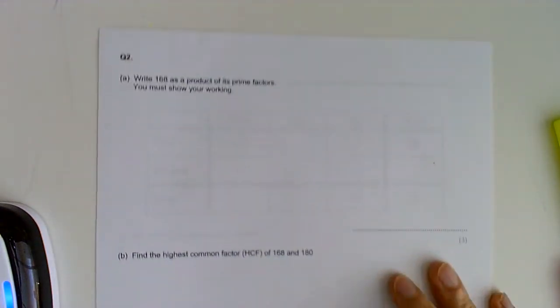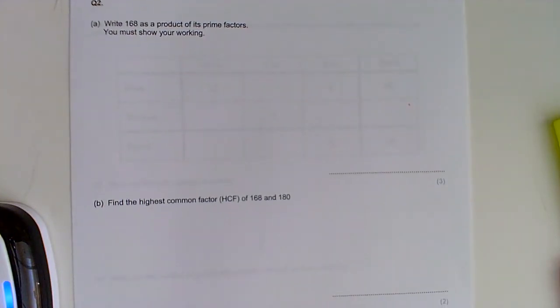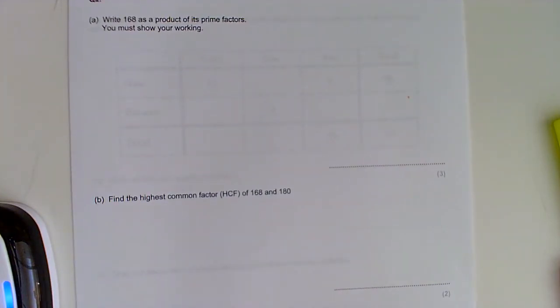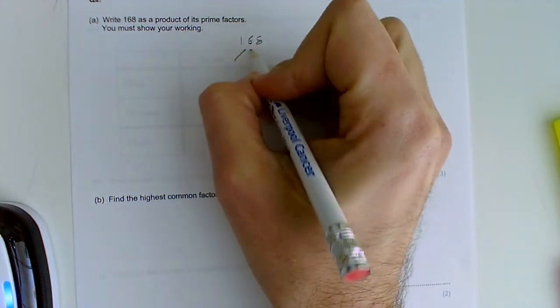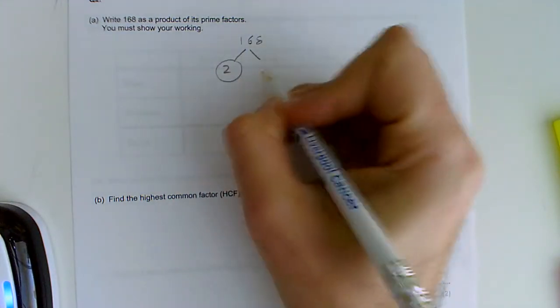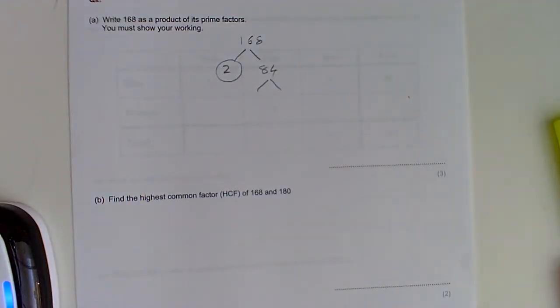Let's have a little talk through question 2. Okay. So part A, write 168 as a product of its prime factors. This is what I've set you this week on Hegarty Maths, so that should be okay. Should be all right doing that. To start you off, you're going to have 168 there, 2 and 84 there, and then keep going. Take out your 2s, take out your 3s, take out your 5s, take out your 7s, and write it all out in a list.